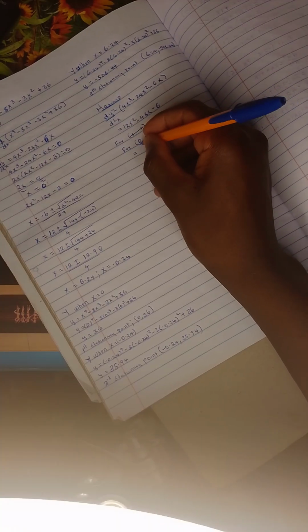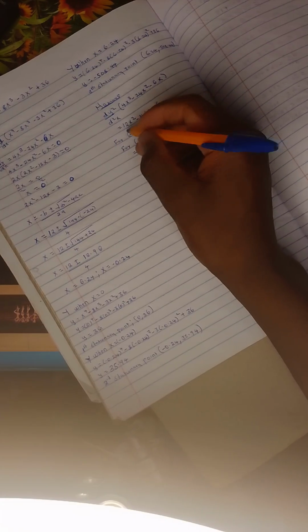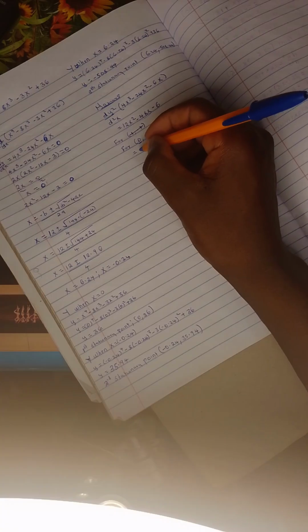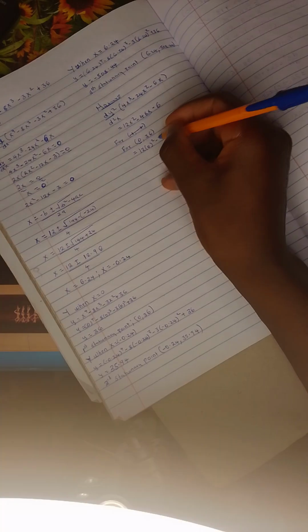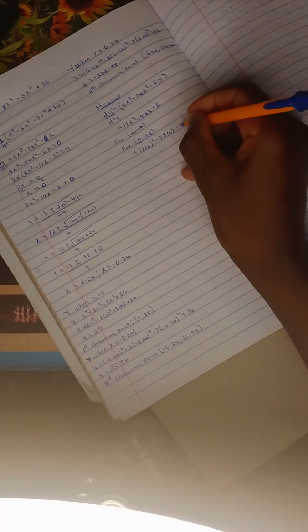We have to substitute our x coordinate, 0, into our second derivative equation. So we have 12 times 0 squared, minus 48 into 0, minus 6.